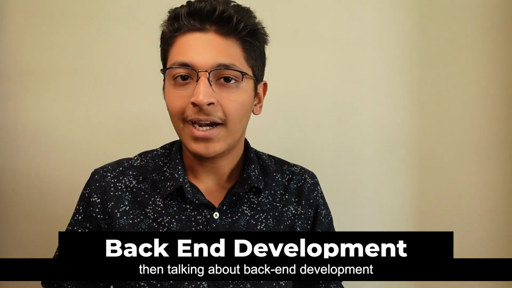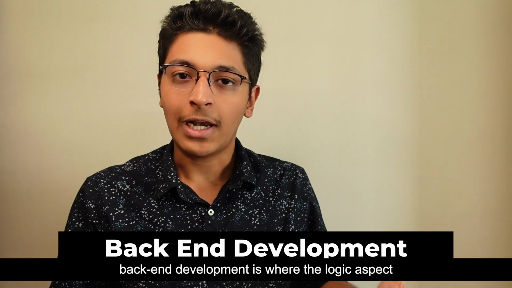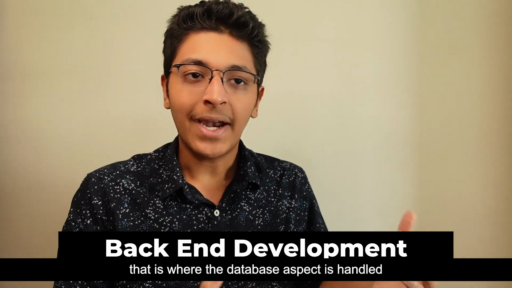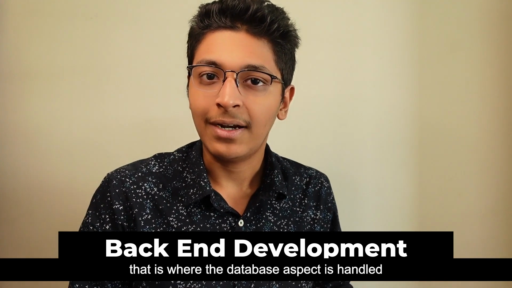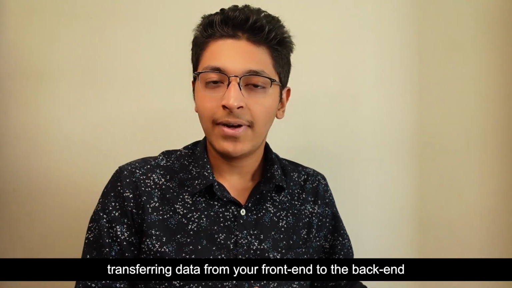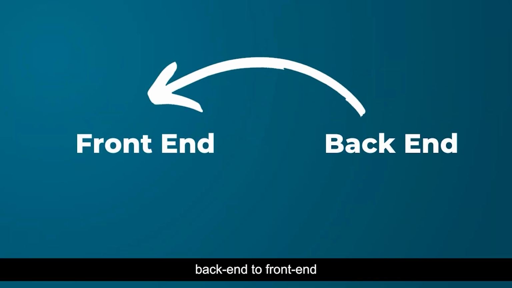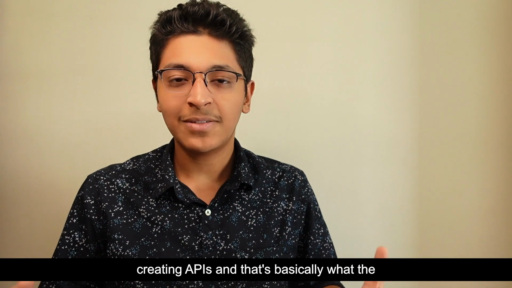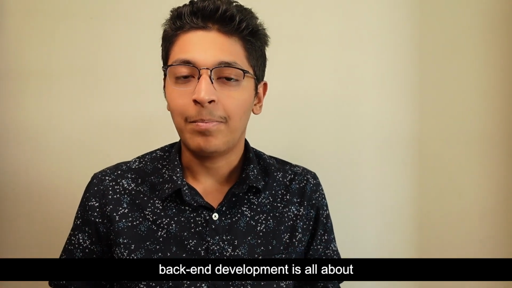Then talking about backend development. Backend development is where the logic aspect is handled. That is where the database aspect is handled. That is where you process transferring data from your front end to the backend to the front end, creating APIs, and that's basically what the backend development is all about.